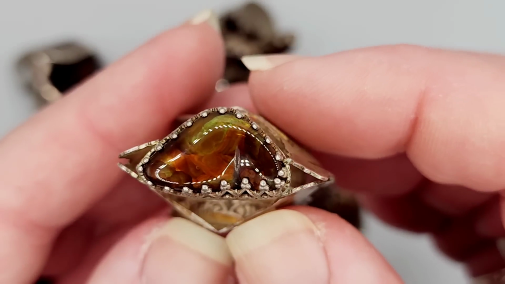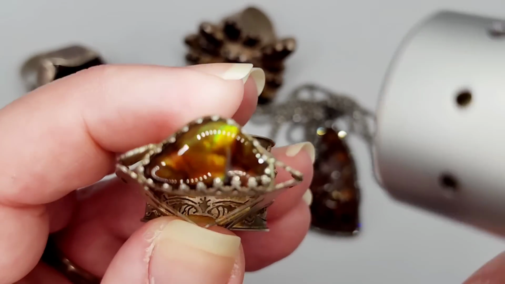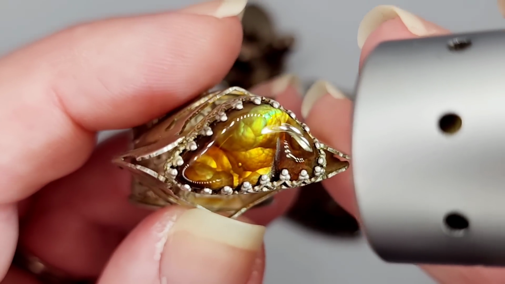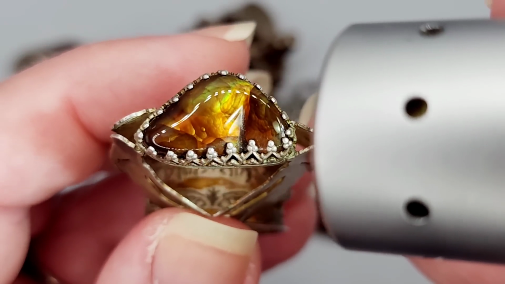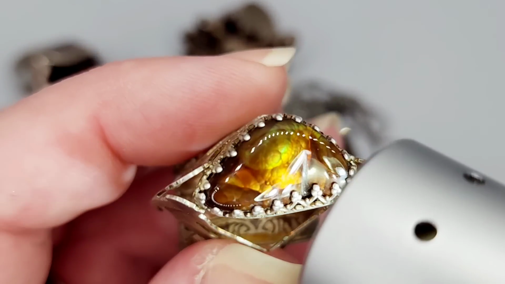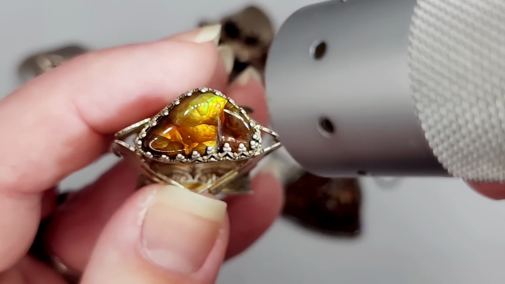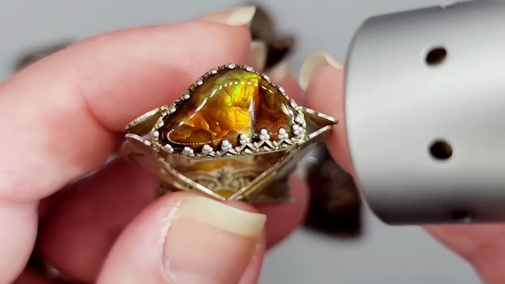Notice the yellow and the green, almost a more common color combination, but see the contour cut, and notice that it's out of perfect shape. It's like a bean shape in a way. A lot of fire agate, they don't cut it for calibrated cut stones.